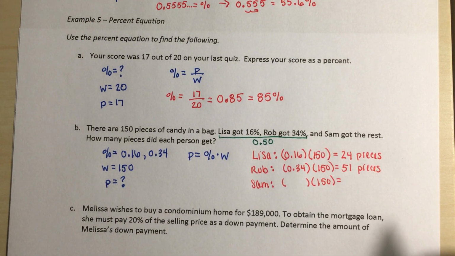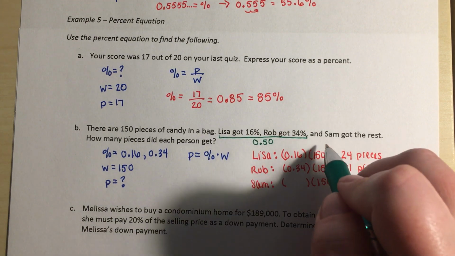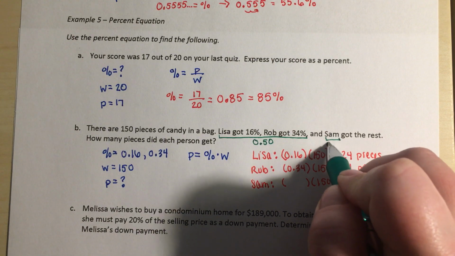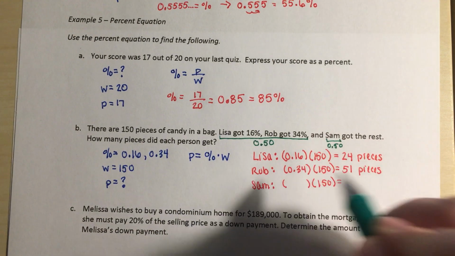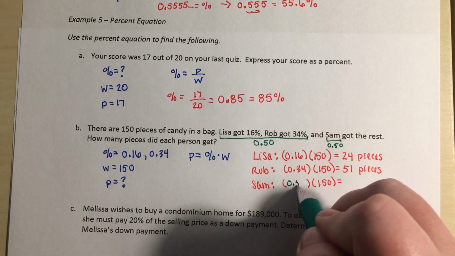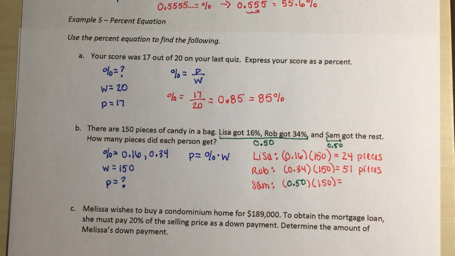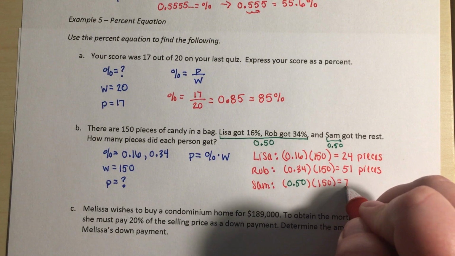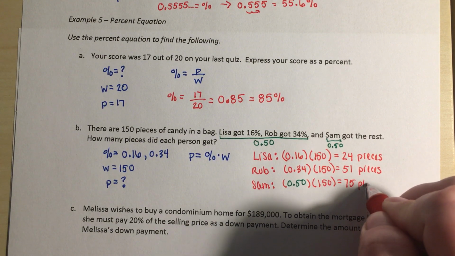Our whole is 100%. So if Lisa and Rob split 50%, then Sam gets the other 50%. We take 0.50 times 150, and Sam gets 75 pieces.